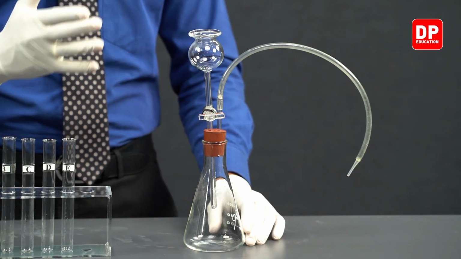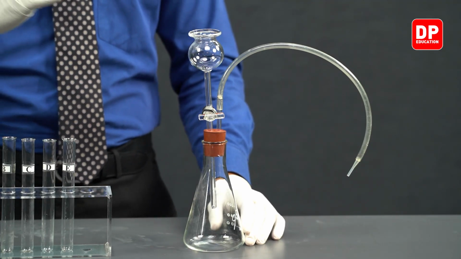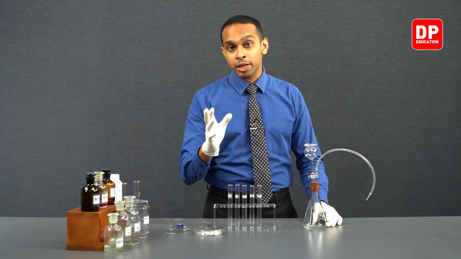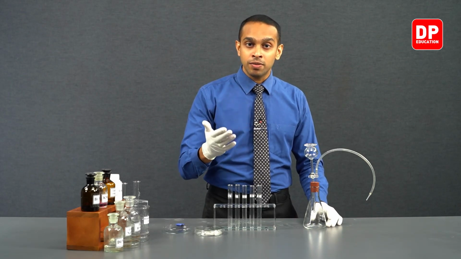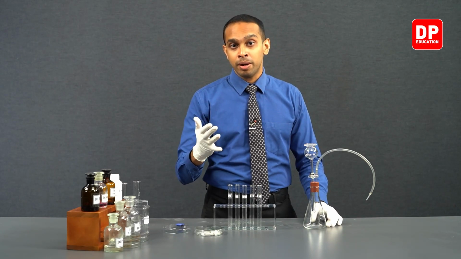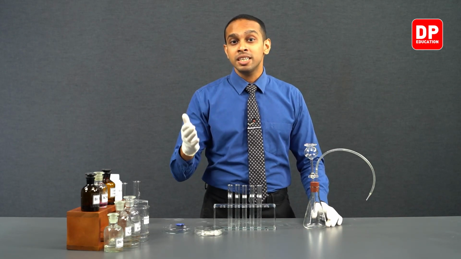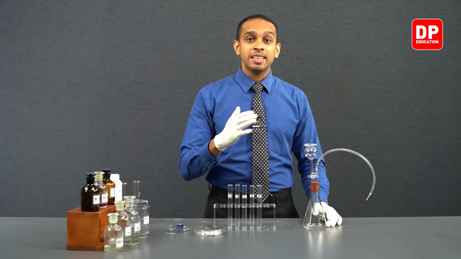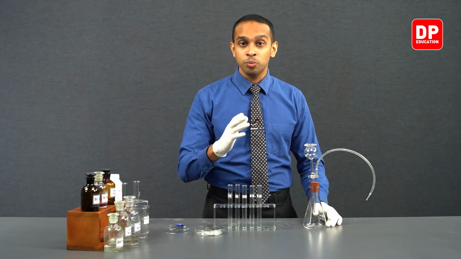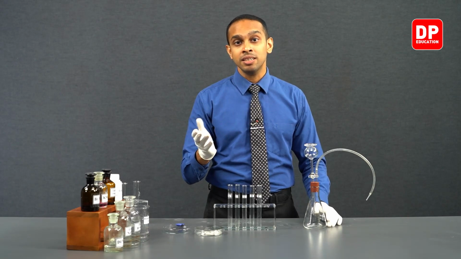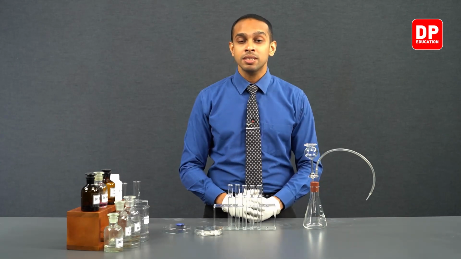This will allow the calcium carbide to come into contact with water in a well regulated manner, and it will allow calcium carbide and water to react with one another to produce acetylene gas or ethyne gas. These things do mean the same. Ethyne and acetylene are the same substance.